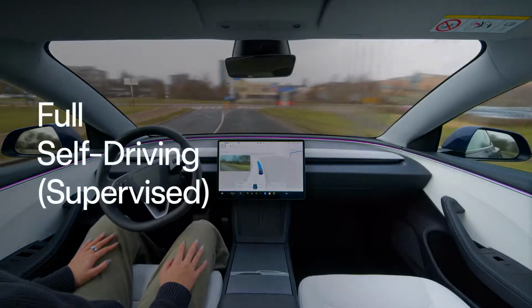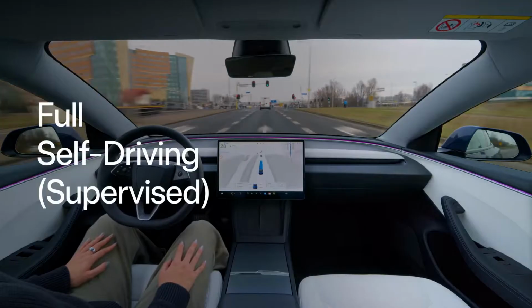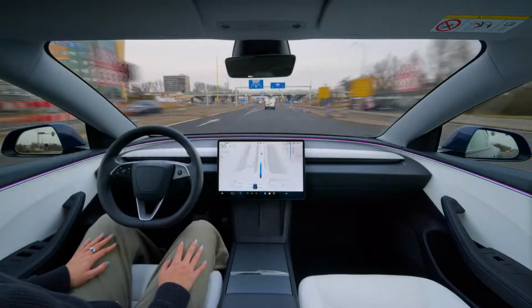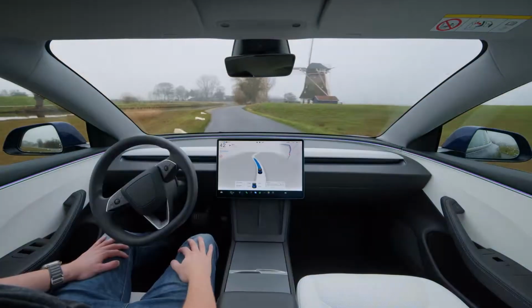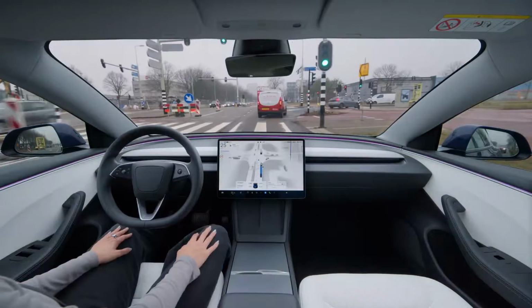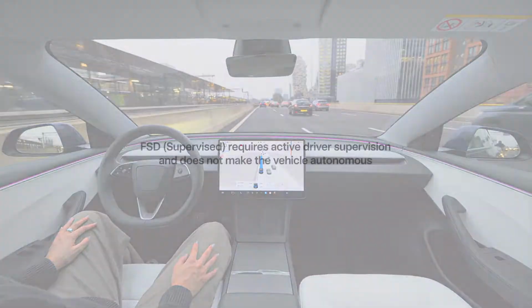Under your supervision, Full Self-Driving Supervised, also known as FSD Supervised, is designed to navigate many different types of roadways, including curbs, turns, junctions, roundabouts, and highways to reach your destination. FSD Supervised requires active driver supervision and does not make the vehicle autonomous. The driver is always responsible for the safe operation of the vehicle.